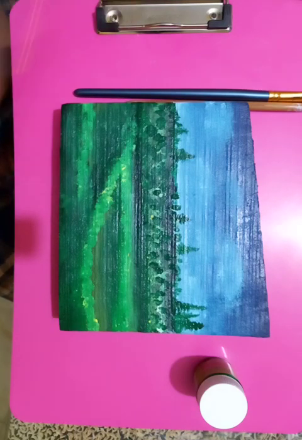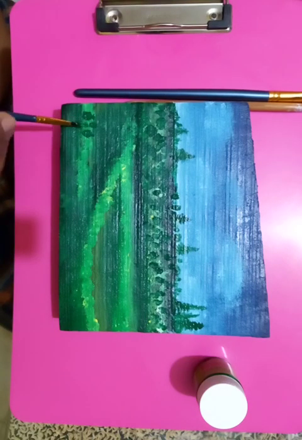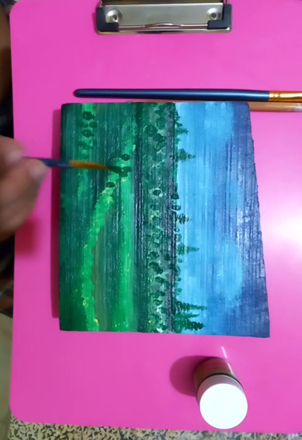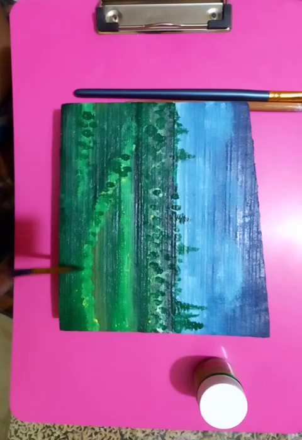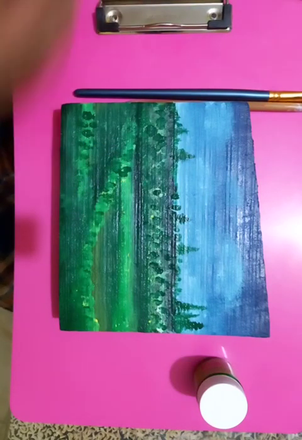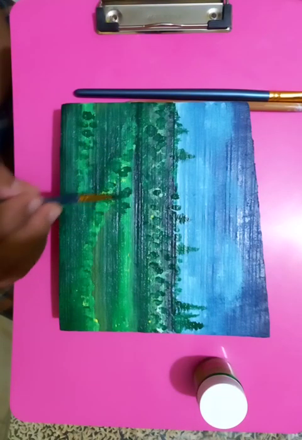Also, you can see some greeneries to the vast fields, because of the variations of the green color.